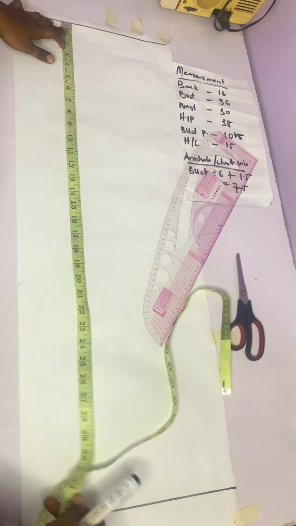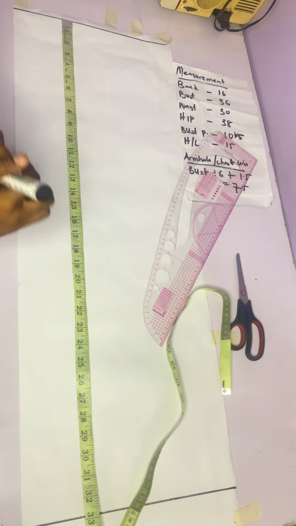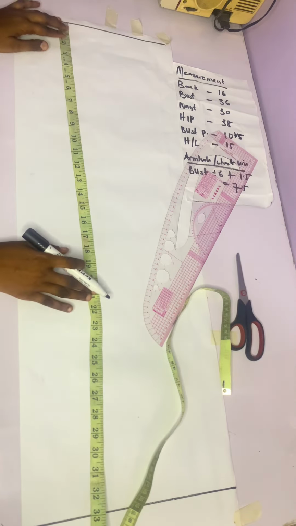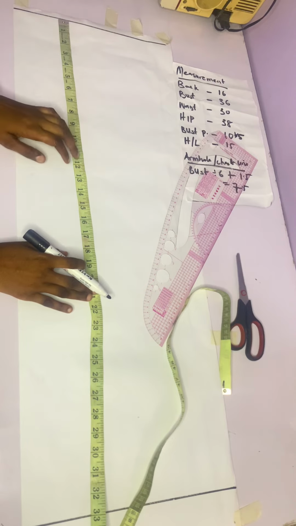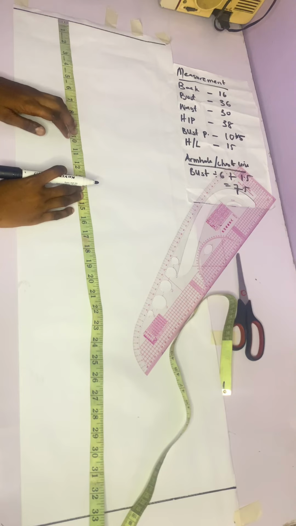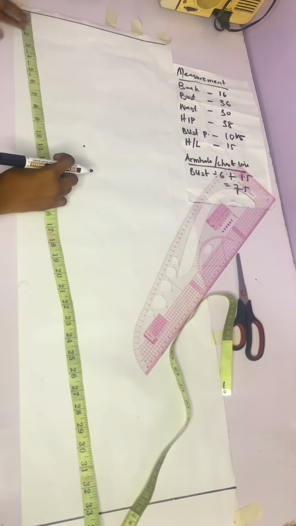Okay, so let's just get right in. I already marked the starting point. The dress length I'm working with is 33. So I already have my 33 and then 1 inch allowance at the hem. After drafting that, the next measurement I'm going to take is the bust measurement.